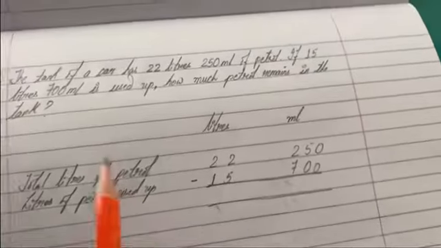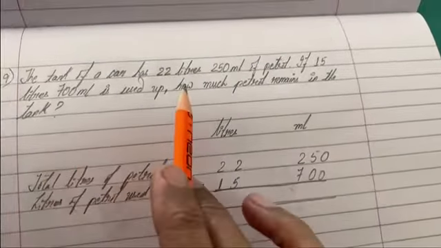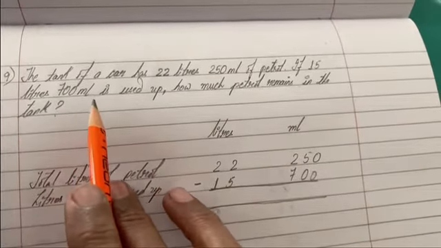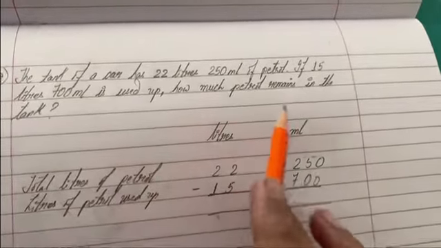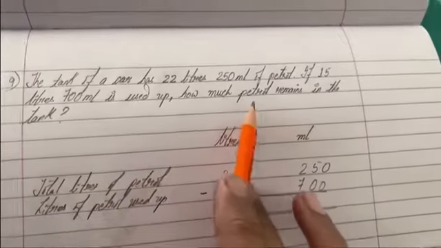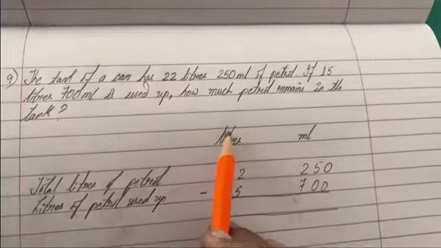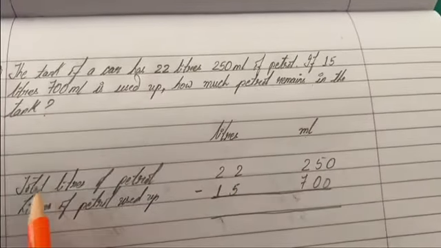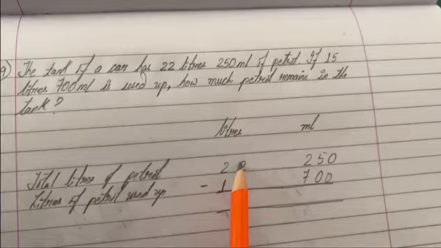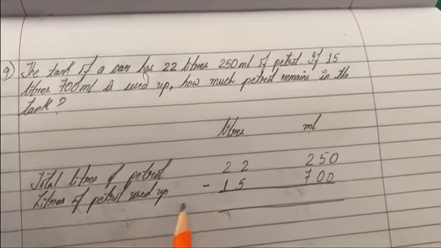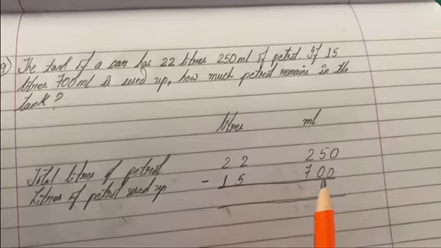Now question 9. The tank of a car has 22 liters 250 ml of petrol. If 15 liters 700 ml is used up, how much petrol remains in the tank? So again over here remains is coming, so here we will subtract. So we'll write liters and ml and then we'll write total liters of petrol is 22 liters and 250 ml and the liters of petrol used up is 15 liters and 700 ml.